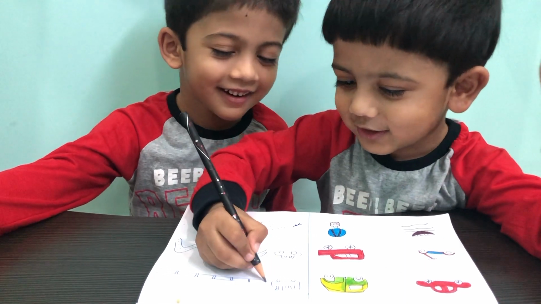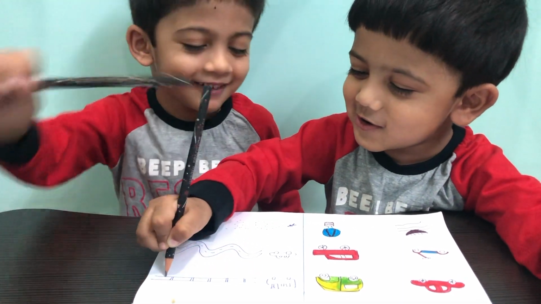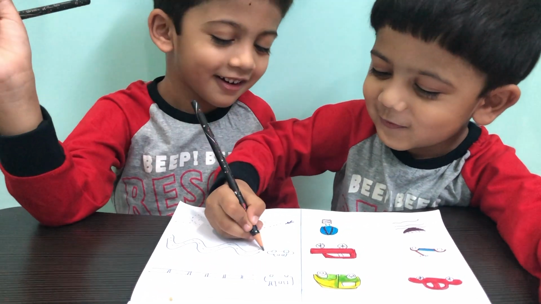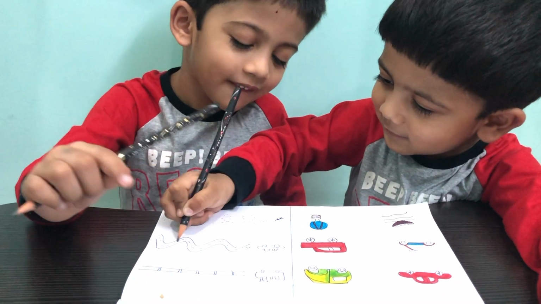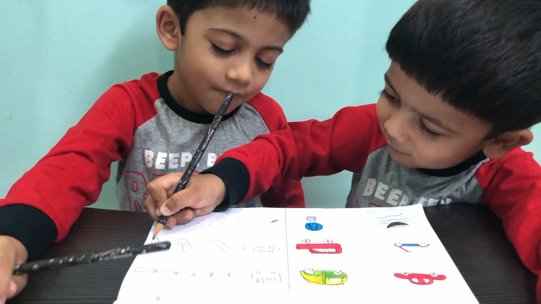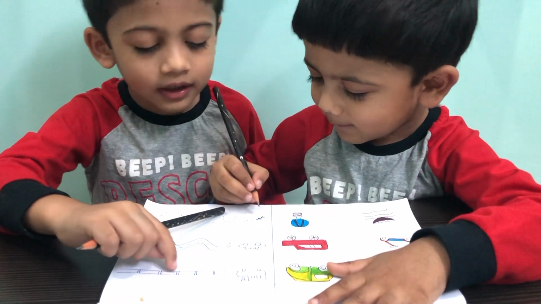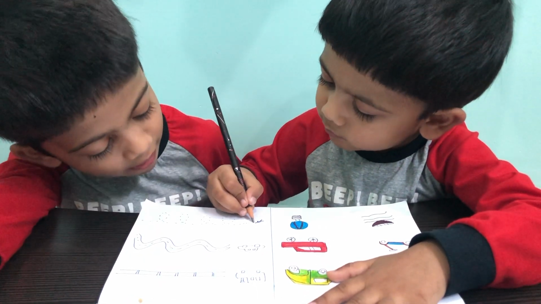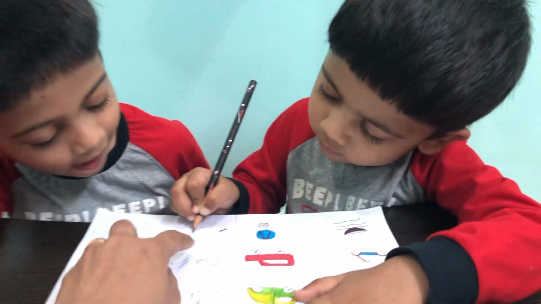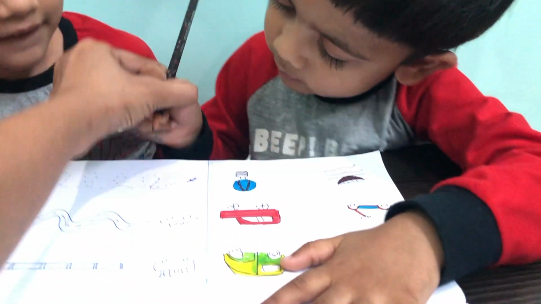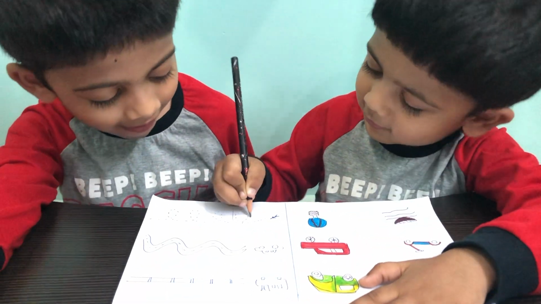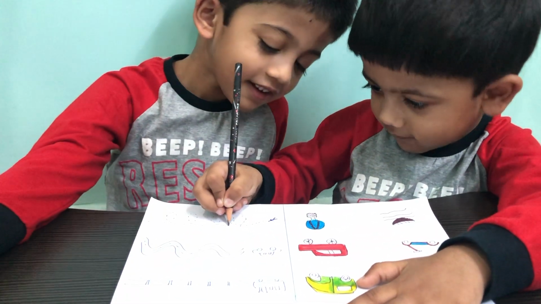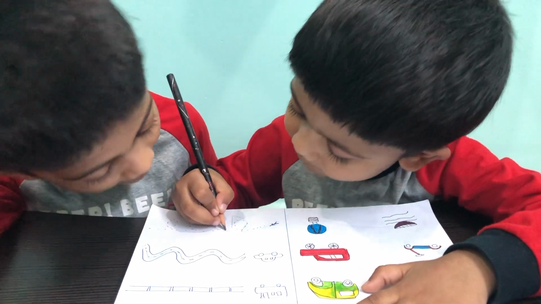Chicken. Slowly, Shivansh. It's not straight around the path. No. Come here. No, Shivansh, no. You need to come like this. Loop and loop. Yes. It's okay. He's still a small boy. He's learning. Loop and loop, Shivansh.